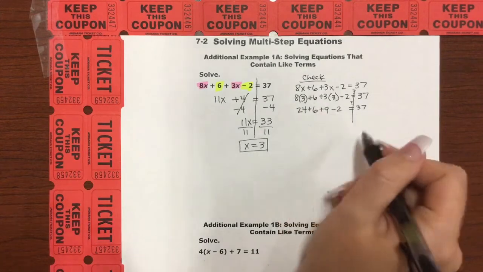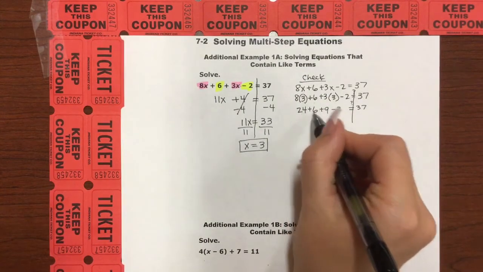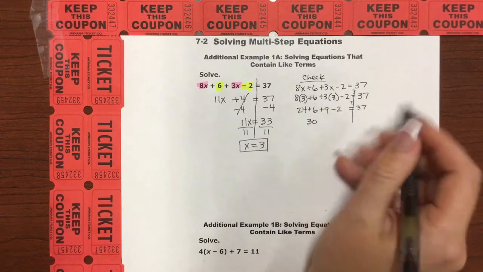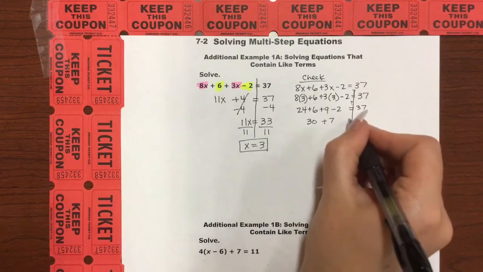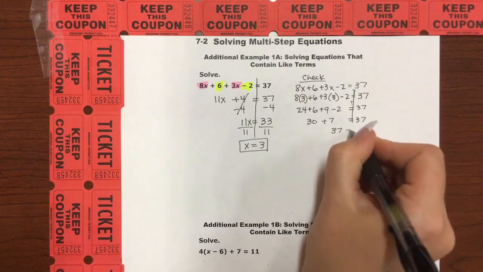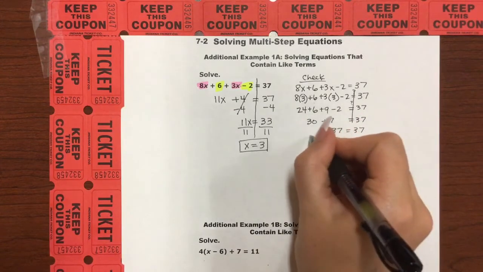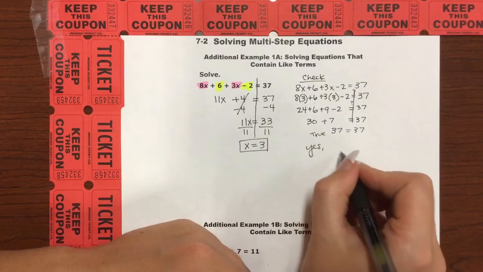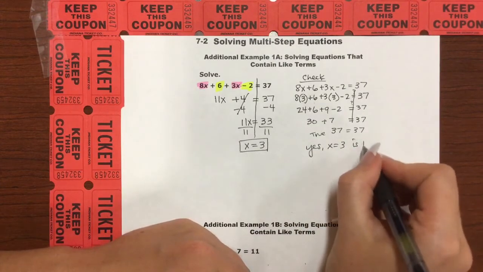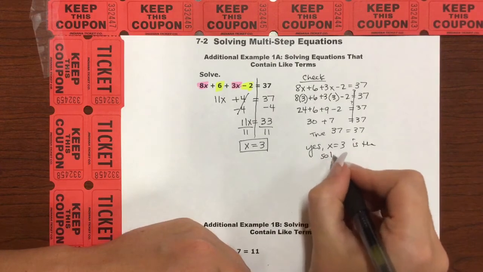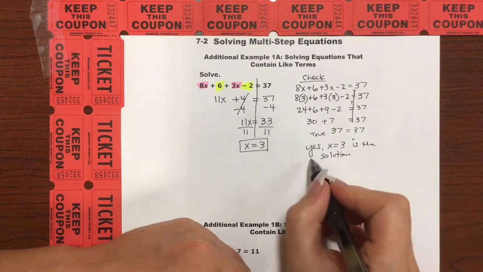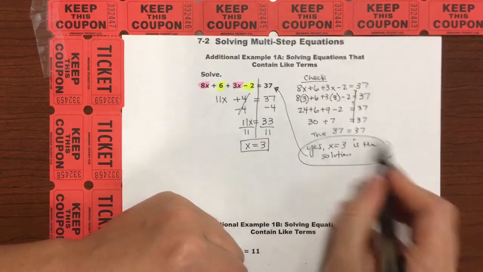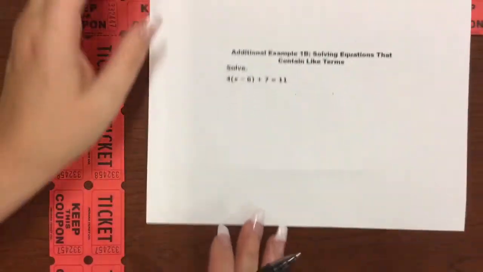I don't know. And then we just do this. So we have 24 plus 6 is 30. We have 9 minus 2 is a positive 7. And yes, 37 equals 37. Woohoo, we did it. This is a true statement, which means, yes, x equals 3 is the solution to the original equation right over here. That's the solution right there to that equation. Okay, perfect. Let's move on to the next one.